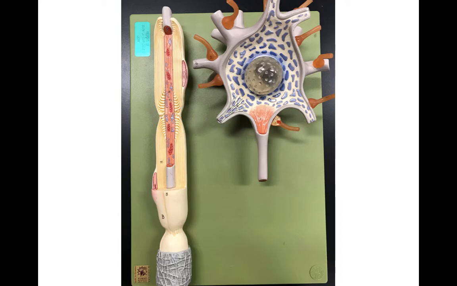Okay, so I wanted to point out some of the features, some of the structures on a few of the models. So this is a neuron model from the lab, and this is a multipolar neuron. I know that because here's the cell body with our nucleus. Here are lots of processes coming off of it, so it's multipolar.